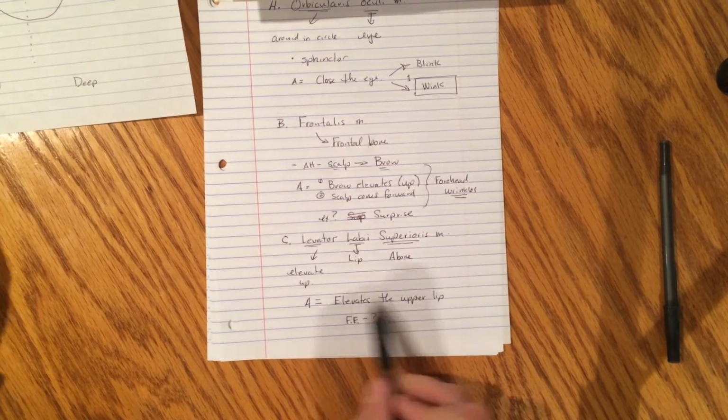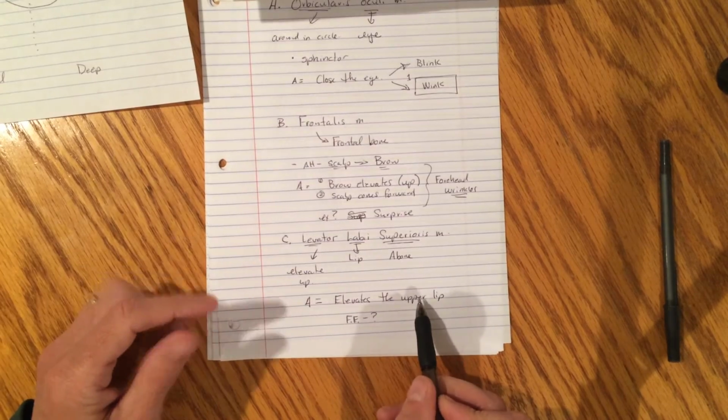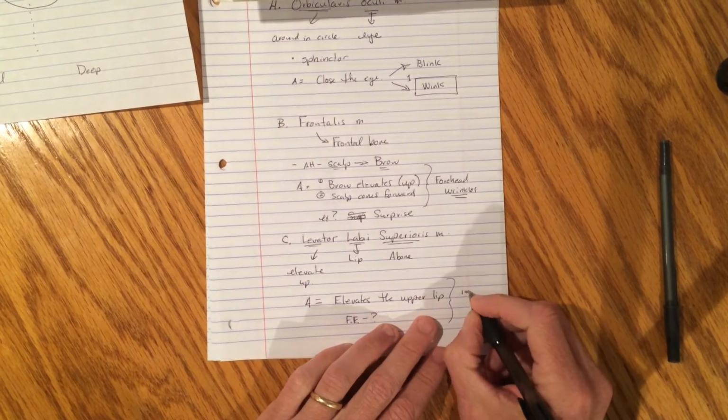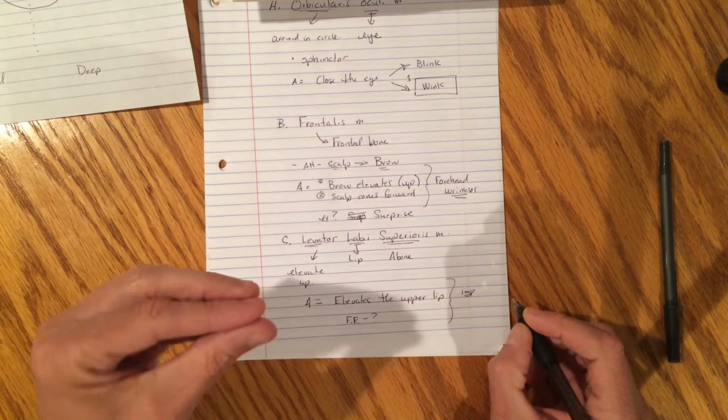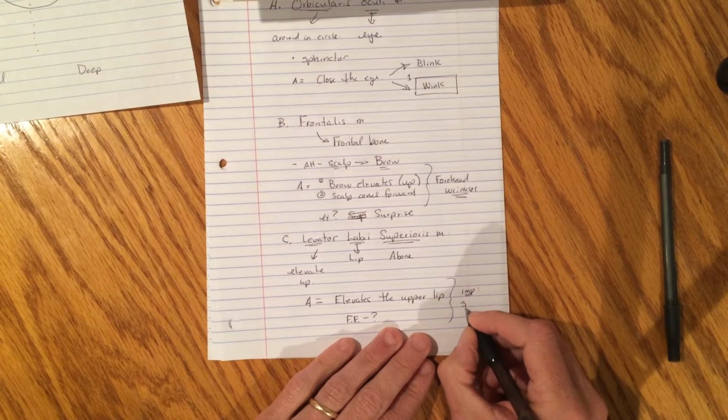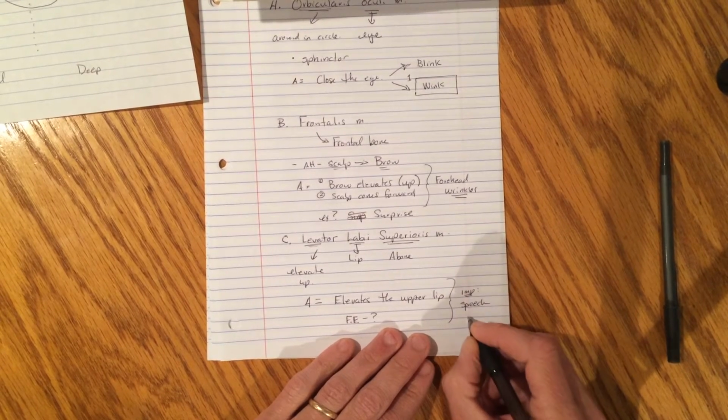And you can actually do one side or the other, or both at the same time. And I will tell you, this becomes very important. Manipulating your lips is very important in two things. Anybody know? Speech and eating.